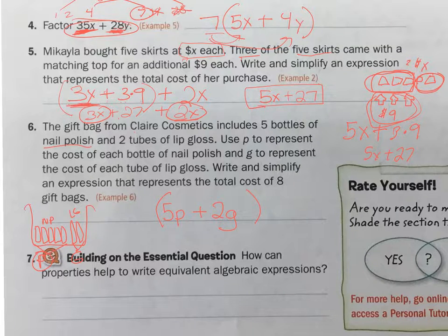So one bag is 5 polishes and 2 lip glosses. When I multiply those together, add them, I'll get my total cost. But that's just one bag. It says, what about the total of 8 gift bags? So now I'm going to take this one bag right here, times it by 8.